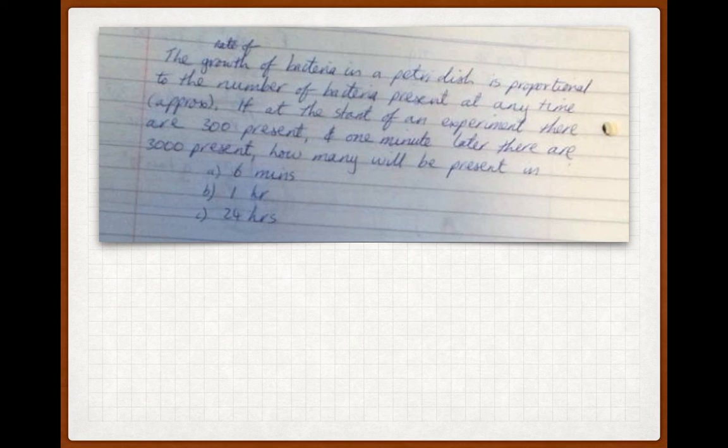If at the start of an experiment, that's telling me my initial conditions immediately, there are 300 present. So that tells me when t is equal to 0, the population is 300. It's giving me values for my variables in the differential equations at the start of the question. We're also then told, after 1 minute later, there are 3,000 present. So we're given a second set of conditions, and those second set of conditions will allow us to find out what the k value is. So the k value is the constant of proportionality there.